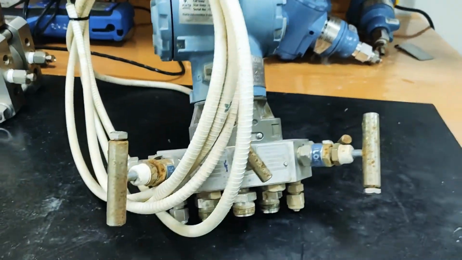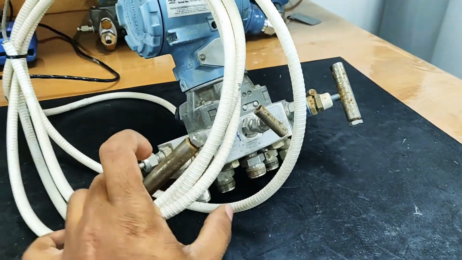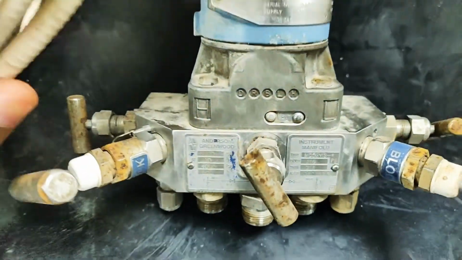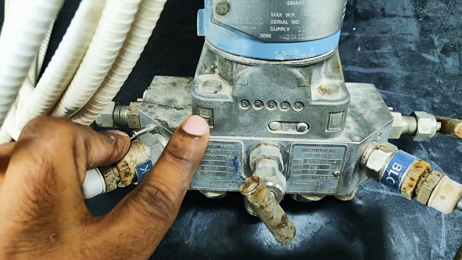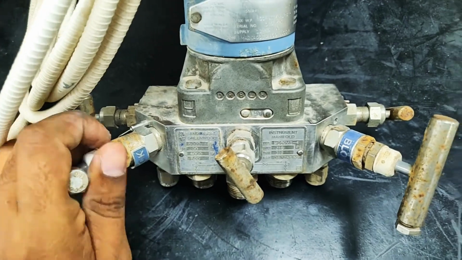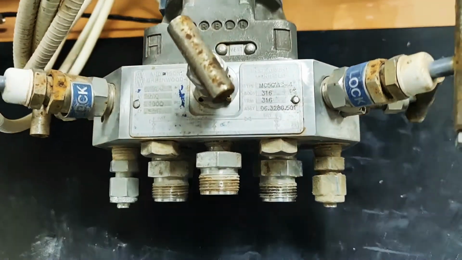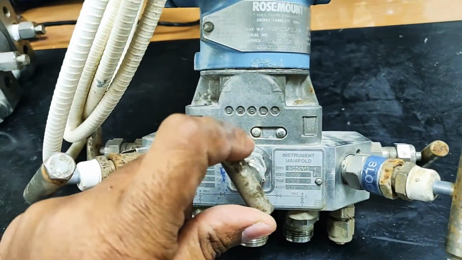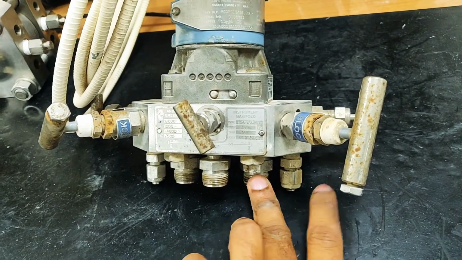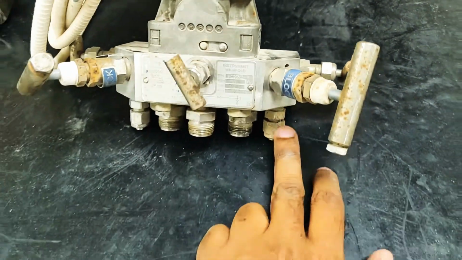It has a manifold down below with the differential pressure lines. You have one positive line and one negative line, two drain valves, an equalizing valve in the center, and two isolation valves on either side of it. You can see the big valves are the isolation valves, the last two small valves are the drain valves, and the middle one is the equalizing valve. I think you may know the connections for opening and closing the valves as common use.